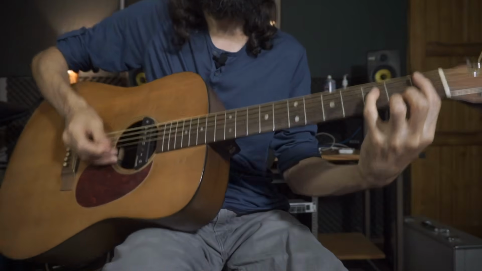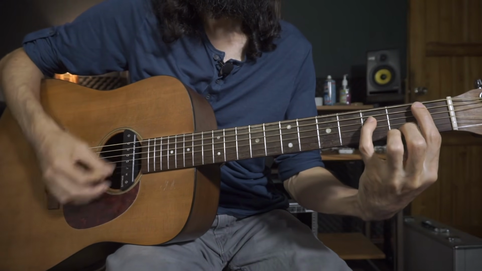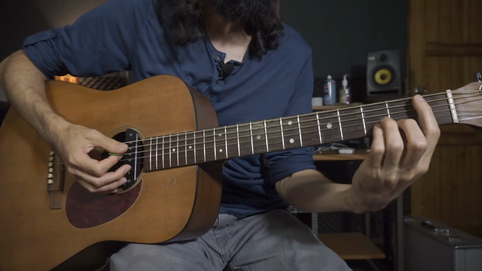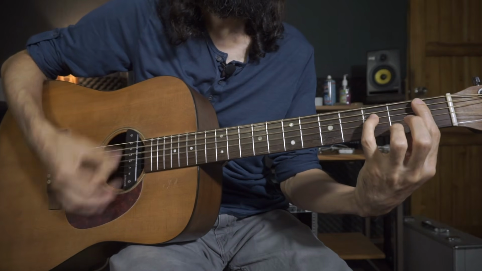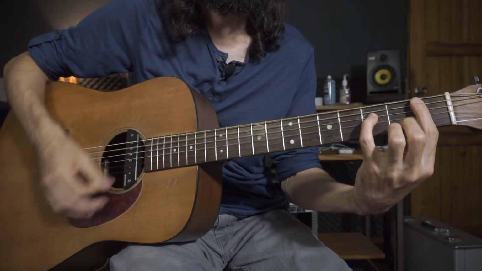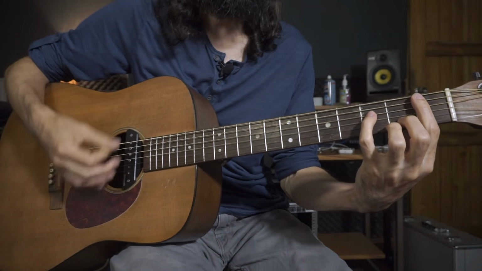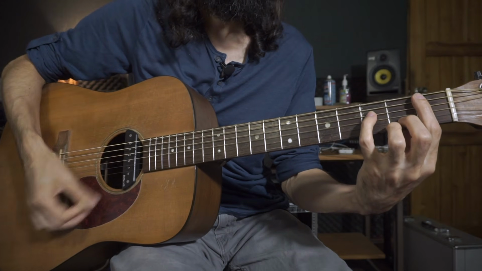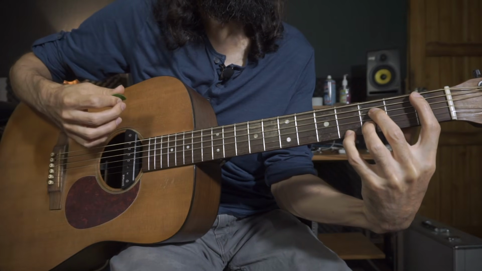All right, so that part of the verse goes. Right there, see? So on that downstroke, I sort of hit a percussive sound that gives me a little time to switch, and on the upstroke I play the other chord shape, right?